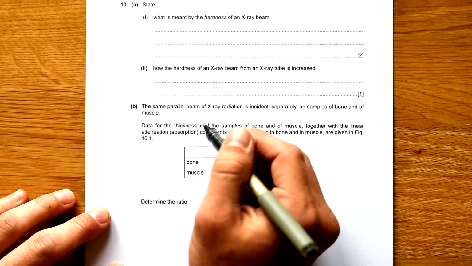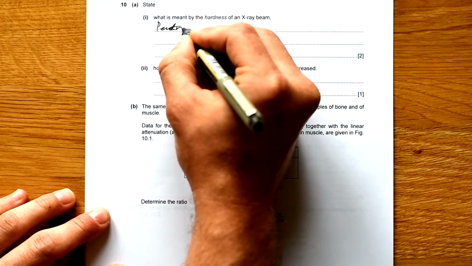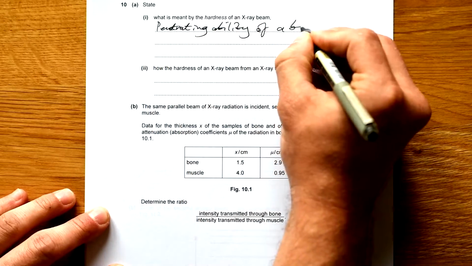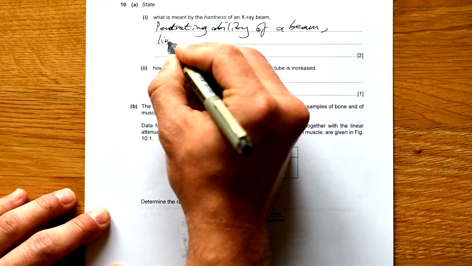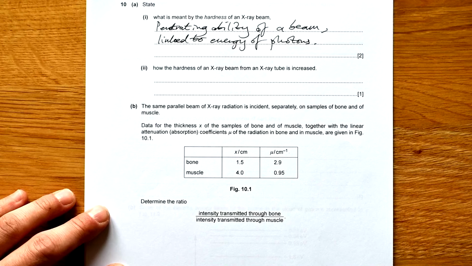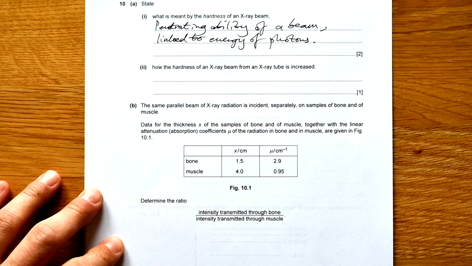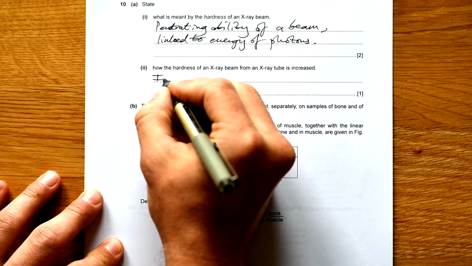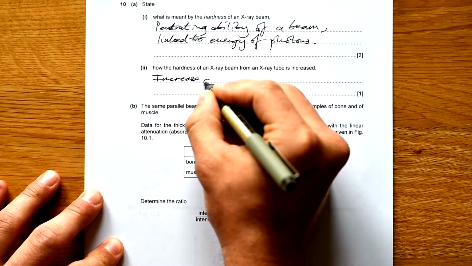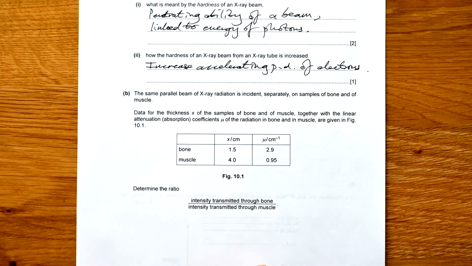10a, 1. What is meant by the hardness of an X-ray beam? Hardness is the penetrating ability of a beam, and this is linked to energy of photons. State how the hardness of an X-ray beam from an X-ray tube is increased. Well, to produce X-rays, we need to fire the electrons at the metal plate at a faster speed, so we increase accelerating PD of electrons.